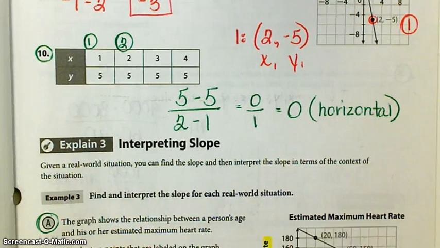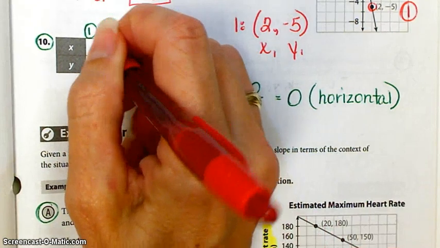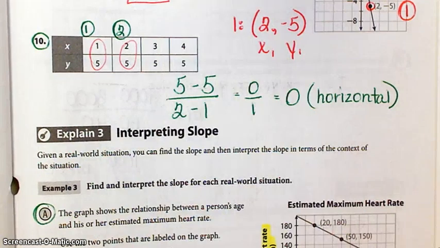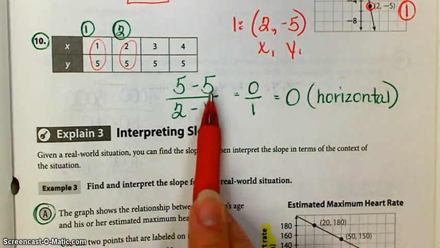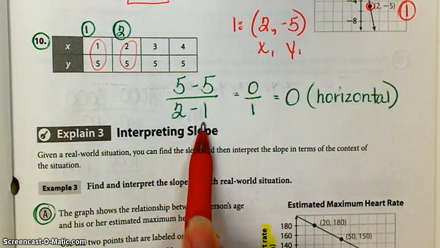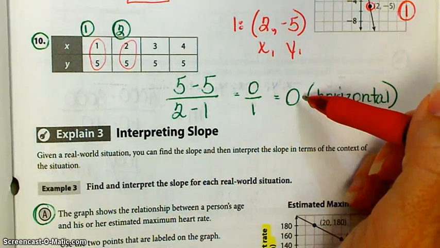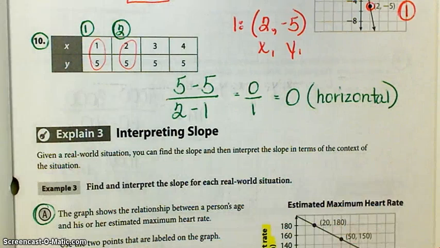All right, number 10, all they gave you was a table. But you can still do this: this ordered pair can be point 1, and this ordered pair can be your second point. And again, y2 minus y1 over x2 minus x1. You get 0 over 1. When you divide that out, that's a slope of 0. Remember from the previous pages, a slope of 0 is a horizontal line.